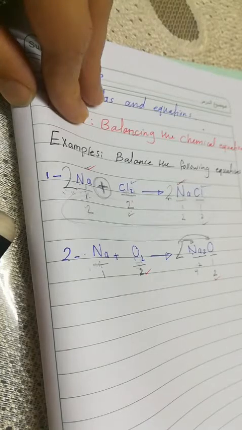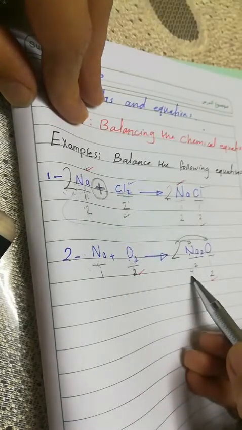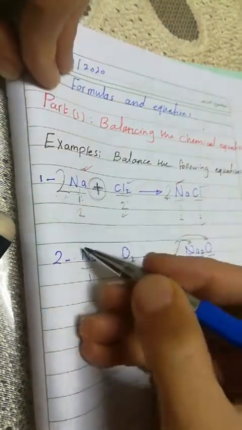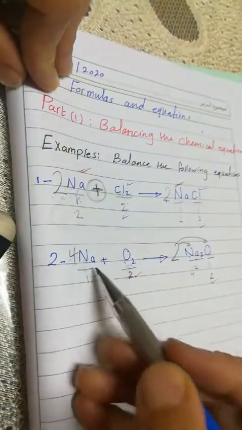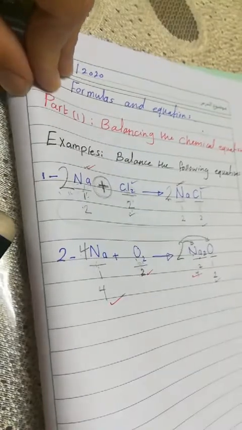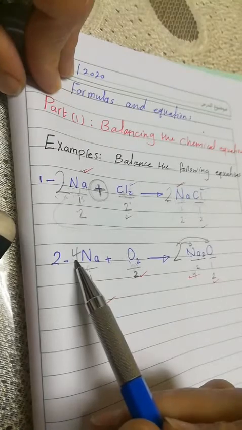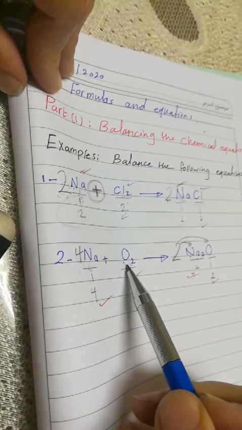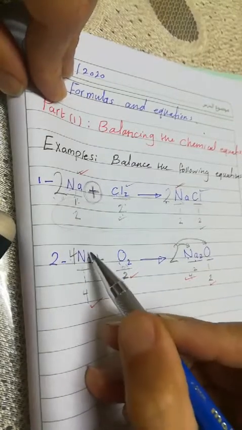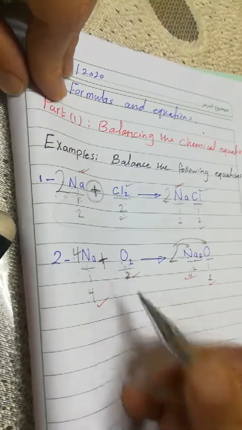Perfect. Go back to sodium. Here, how many atoms of sodium do we have? We have 4 atoms of sodium. Here we have only 1. So what should I do? Just multiply it by 4. 4 times 1, 4. So 4 and 4 are equal, so I have finished my equation. That's it. Does this 4 affect the number of the oxygen atoms here? No, because we have a plus here. So this sodium atom is completely separated from the oxygen molecules.